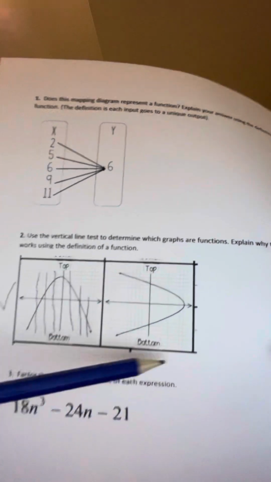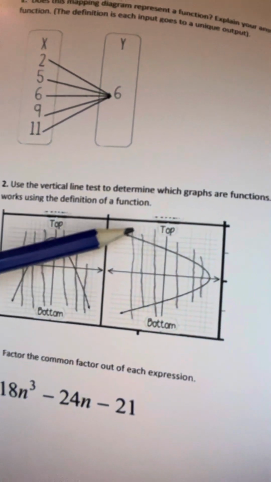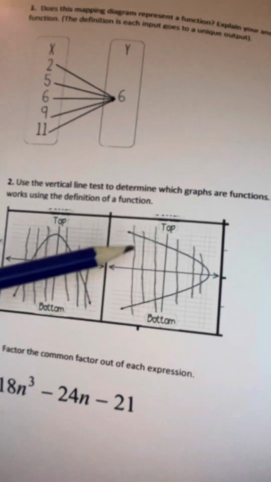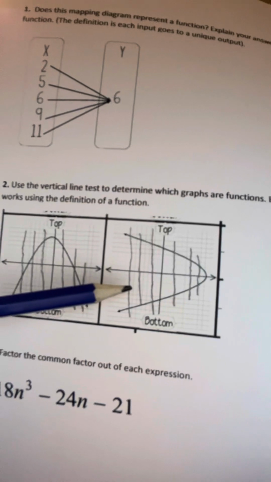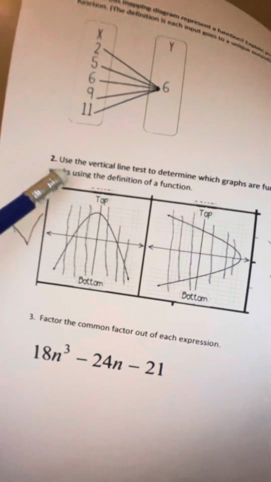And then for the second one, I'm going to do the same thing. Draw your lines. As you can see for this one, two points would be touching for each vertical line. So this does not pass the vertical line test, which means that it is not a function. 1 is a function, 2 is not a function.